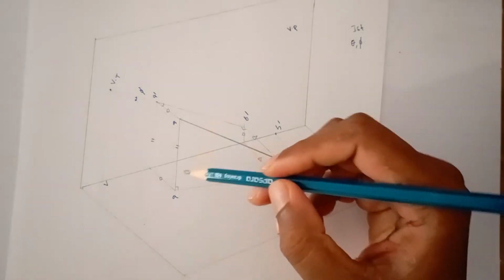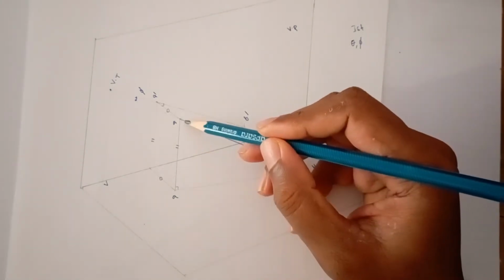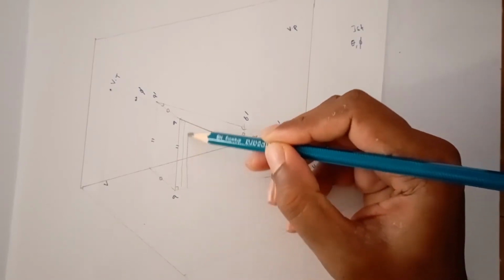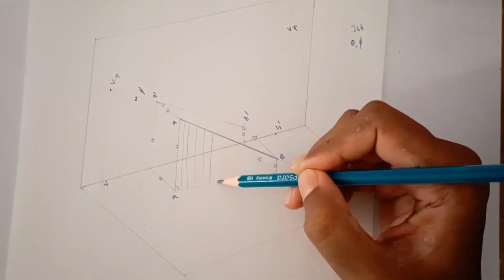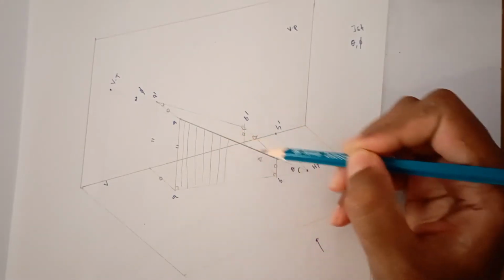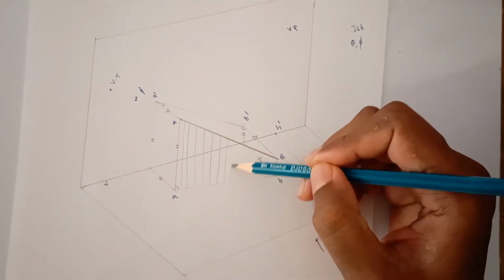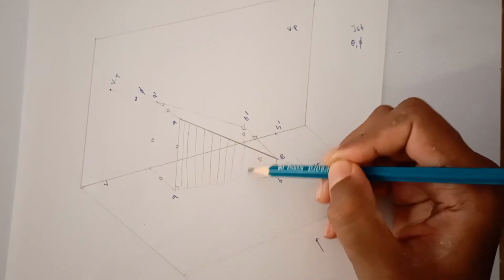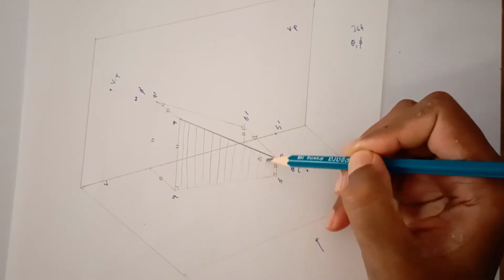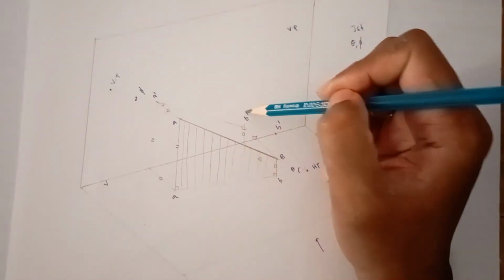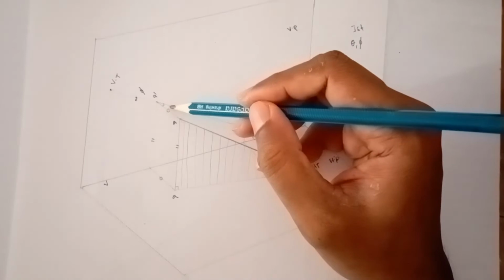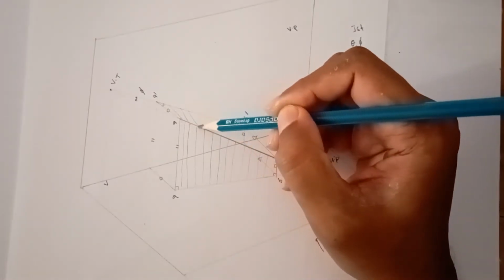So consider this as one plane. Consider this is the one plane, AB. This is one plane, A B B A. And here also consider this as another plane, that is A dash B dash B A. This is another plane.